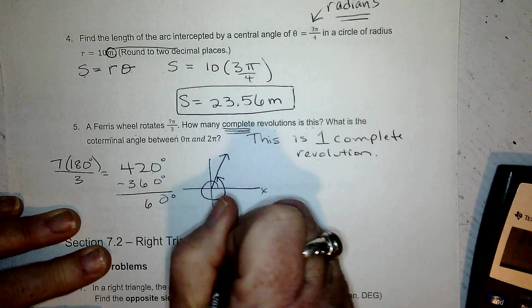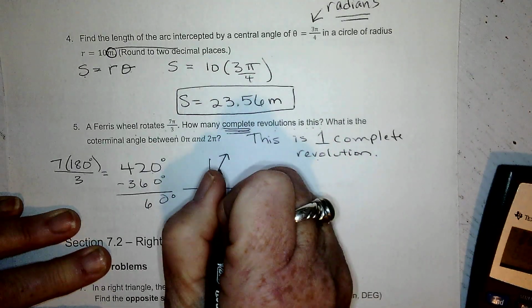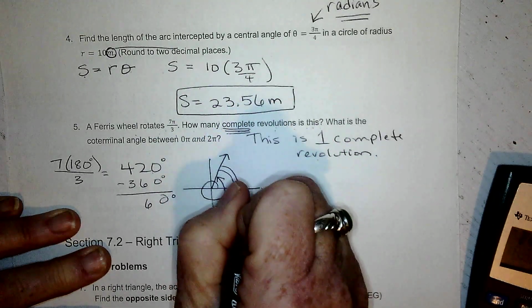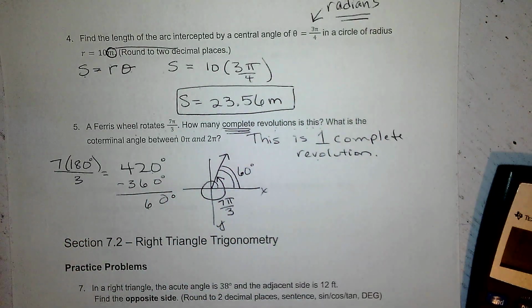That is 7 pi over 3. I have just found that we are ending up at 60 degrees, right? That is a coterminal angle between 0 and 2 pi.